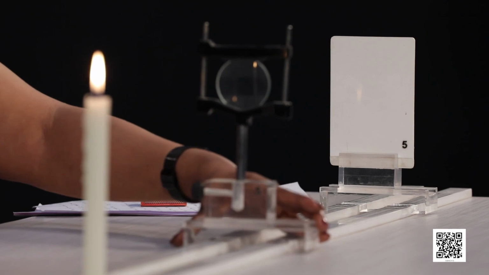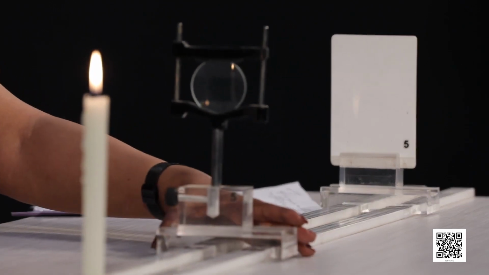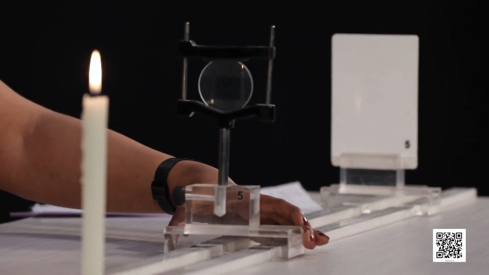Now let us try to observe the image when the object is placed between f and 2f of the lens. That means between 20 and 40 centimeters from the lens. Let us try to frame an image. I am bringing the lens nearer to the object and placing it at a distance between 20 and 40 centimeters from the object. Now, let me try and focus the image onto the screen.